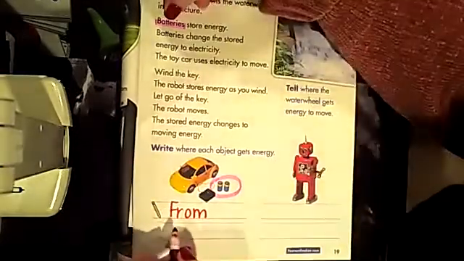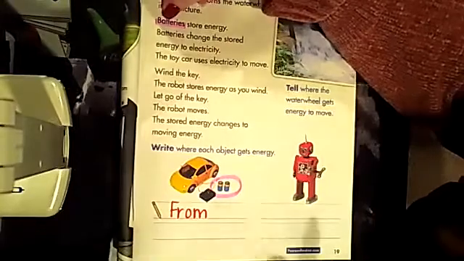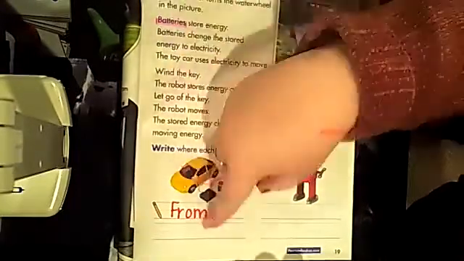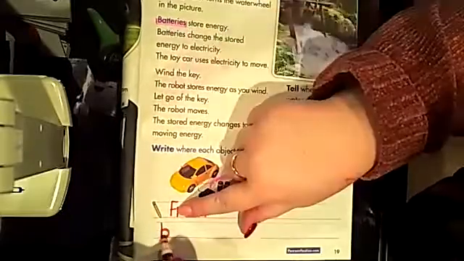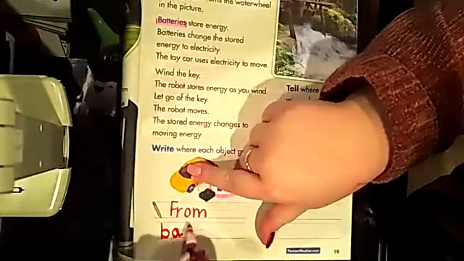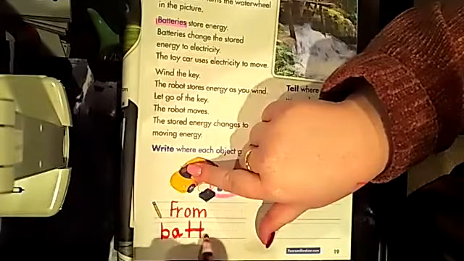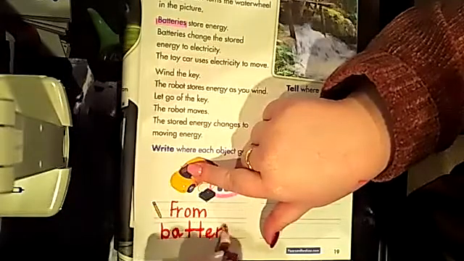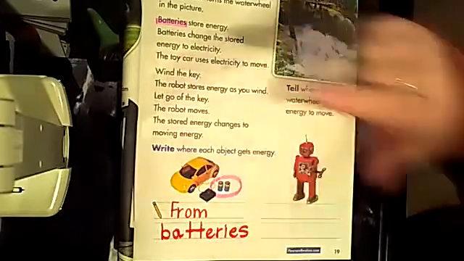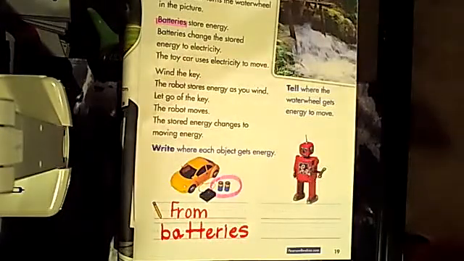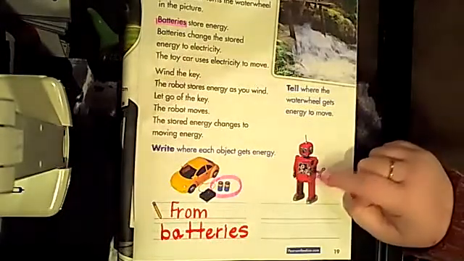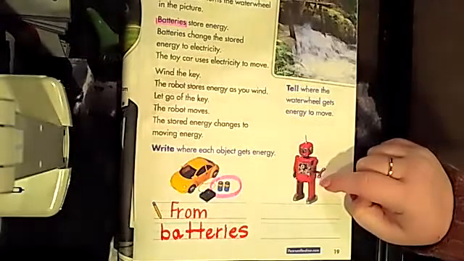batteries. And oh my goodness, I don't even know how to spell batteries. I have to do what good students do and look back at the text for correct spelling. So I'm going to copy it from here. B-A-T-T-E-R-I-E-S, from batteries.